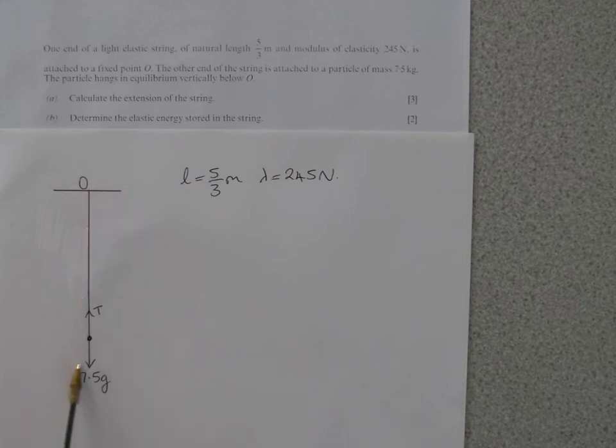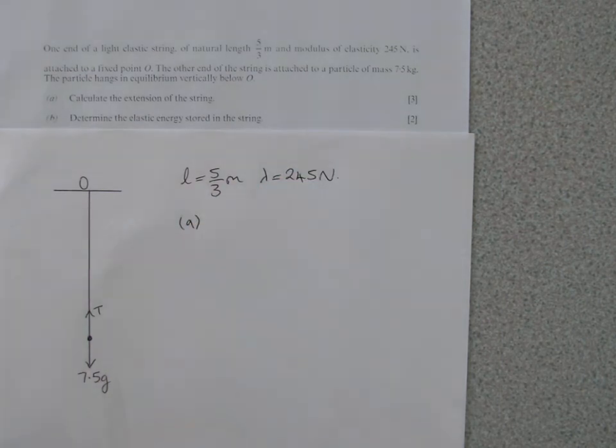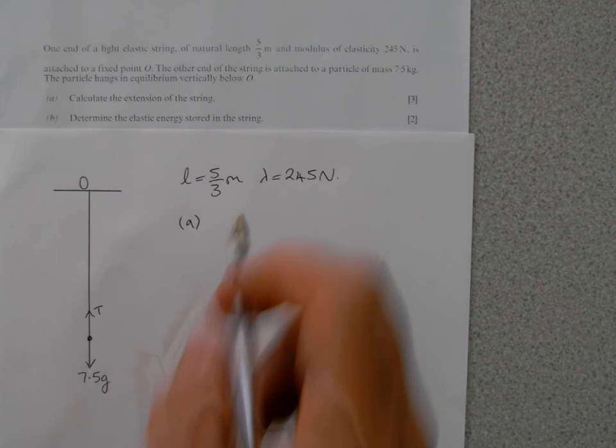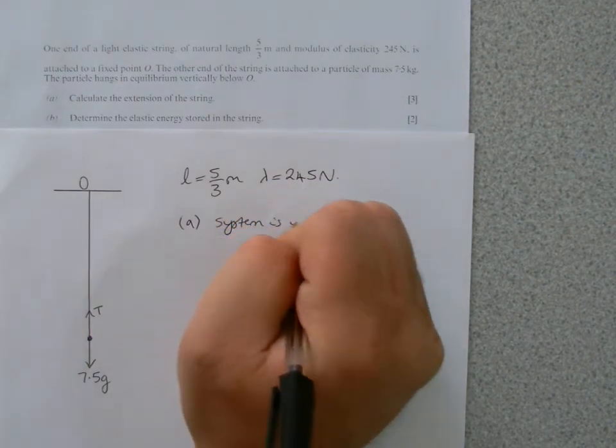and it's just hanging here, that weight of the end of the string of mass 7.5 kilograms, so the weight would be 7.5 times G, yeah? So in A, it says calculate the extension of the string. Well, what we need to appreciate is that the system is in equilibrium. So we can write that down. The system is in equilibrium.